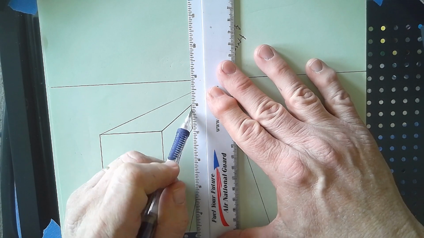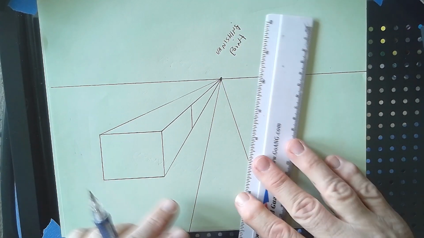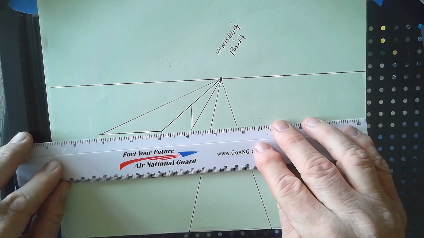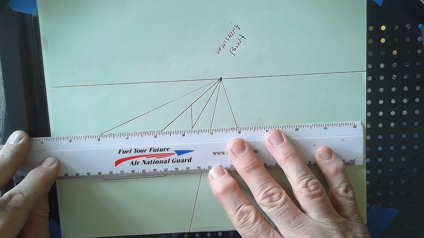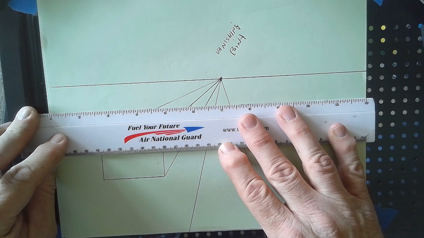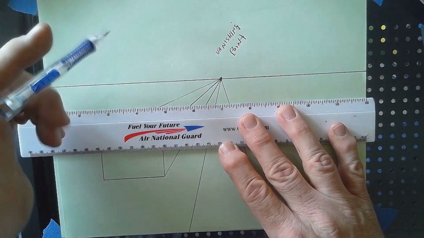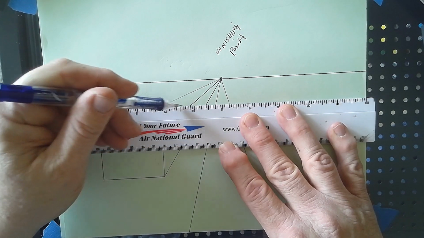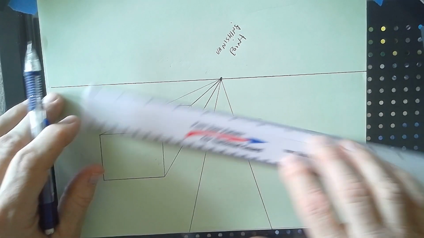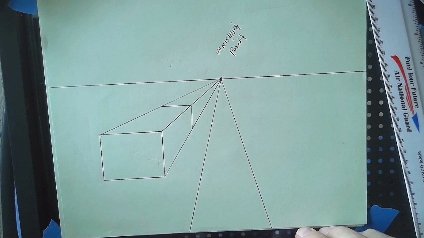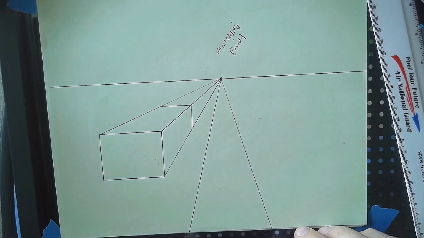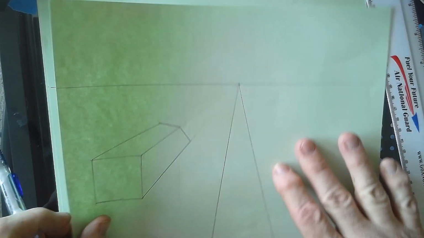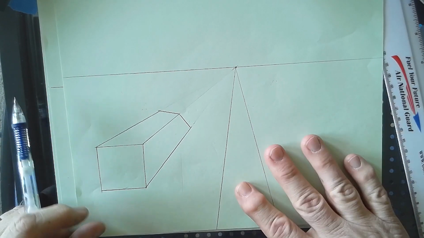Okay. And the top of the box, it needs to be parallel with the top of the square. And so I'm going to line that up and I'm going to go back here and chop, chop. Okay. Now, some of you may have the issue of drawing your box like this.